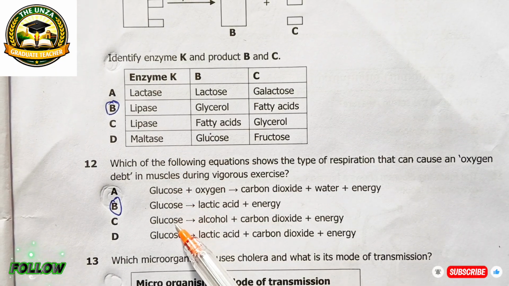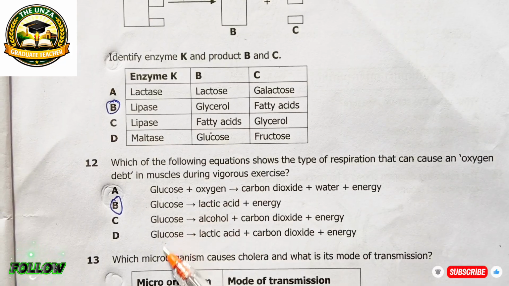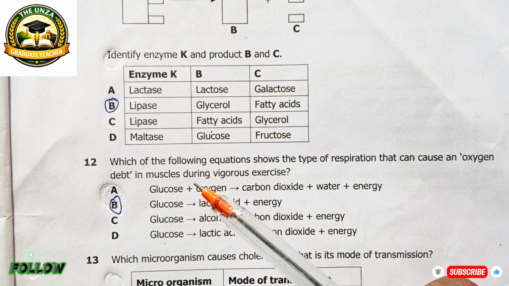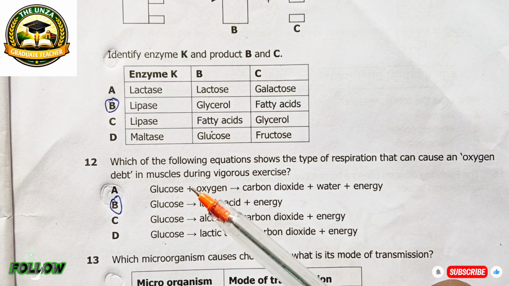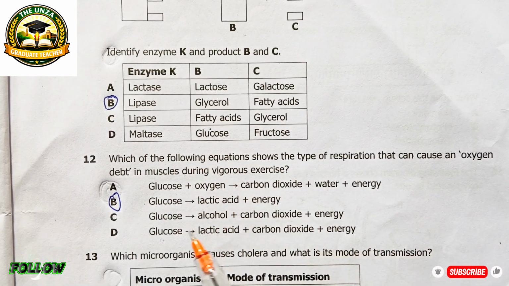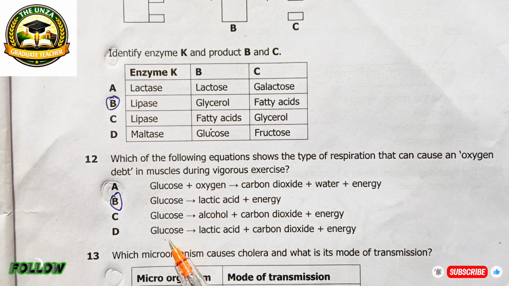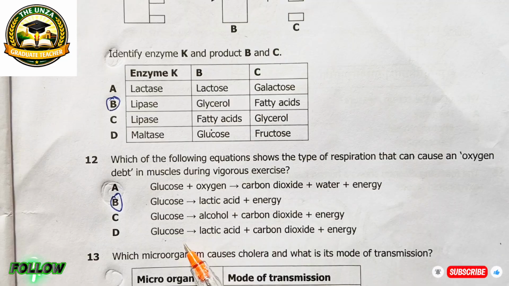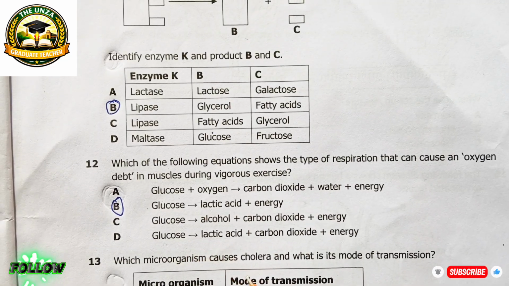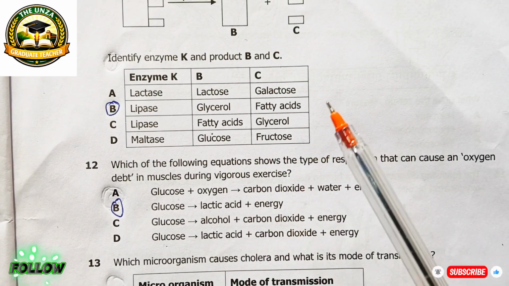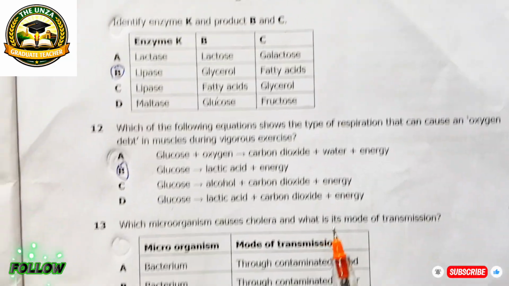Then D, lactic acid respiration does not produce carbon dioxide. So that's why we have chosen B.